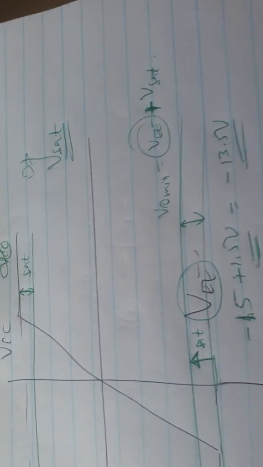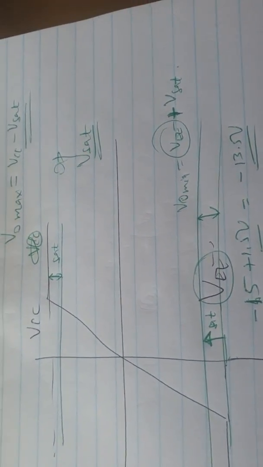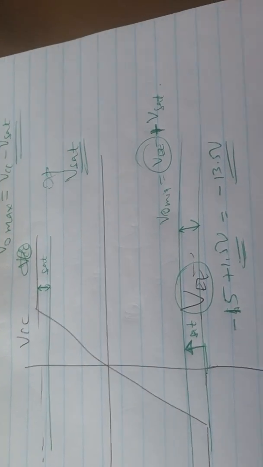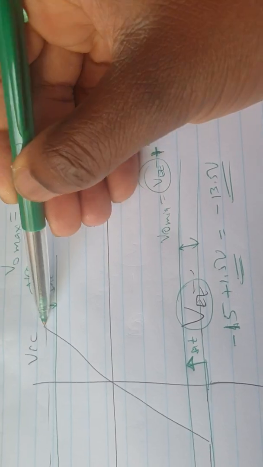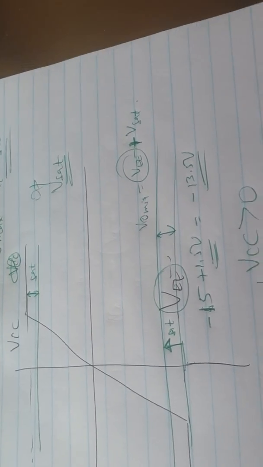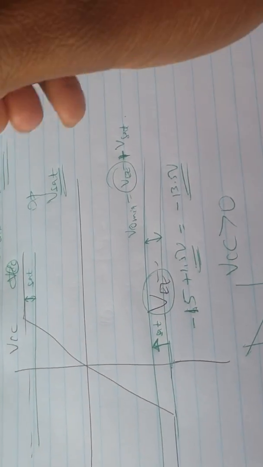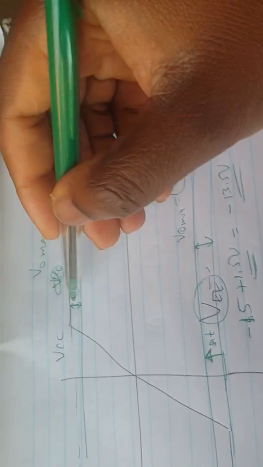Well, sorry, my video was interrupted, but what I wanted to say is that in the ideal situation, the output voltage swings between VCC on the positive side and VEE, which is a negative voltage, on the output side, as established in the previous lecture. But in a practical situation, it doesn't really reach VCC.